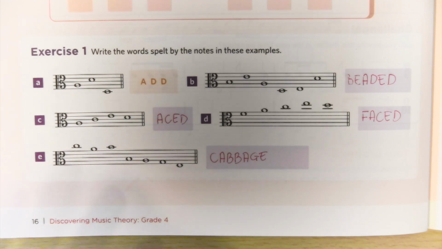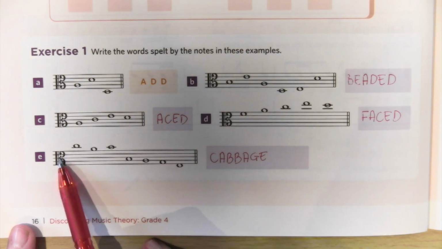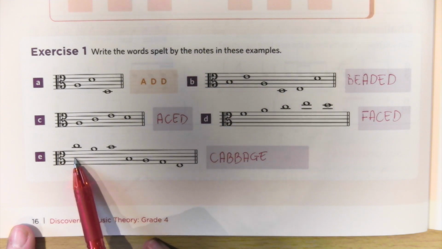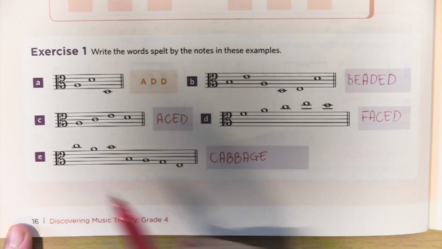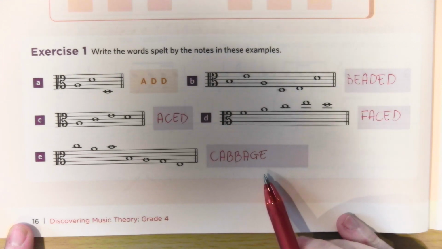It's as simple as that. Don't make things complicated. In this case, if you want to double check, you can always count from middle C, okay? That will take you a while, but you will still get to the right answer.